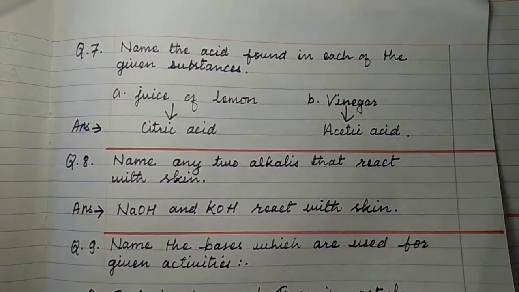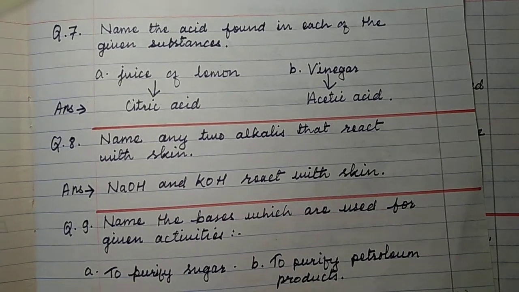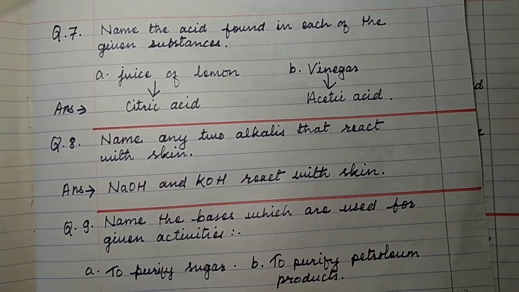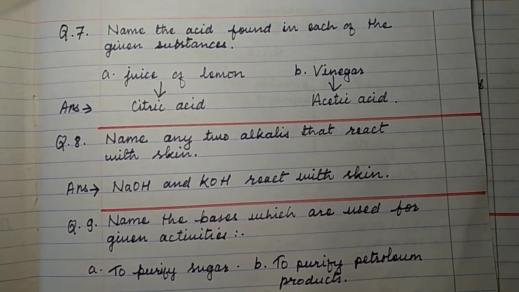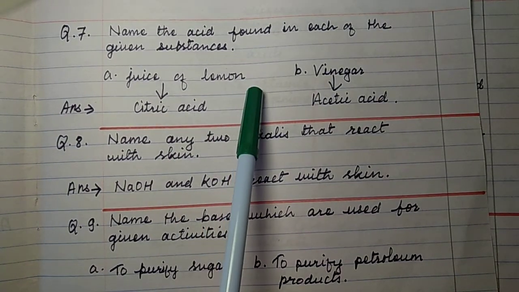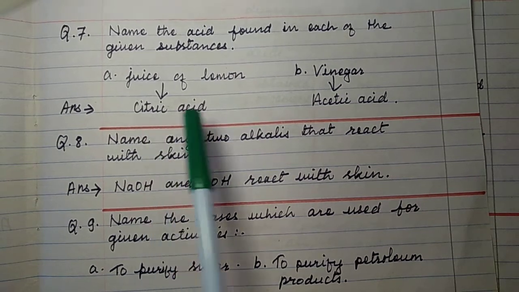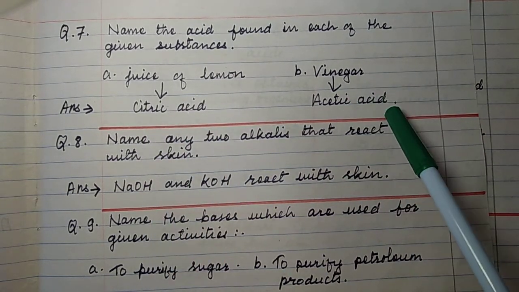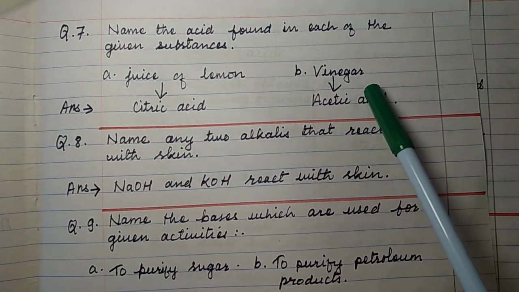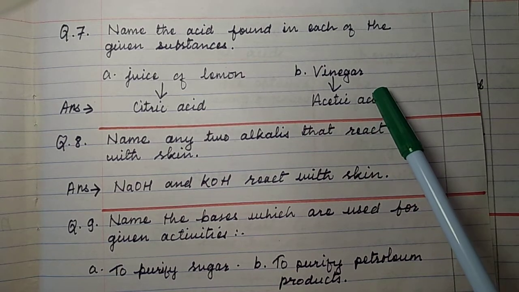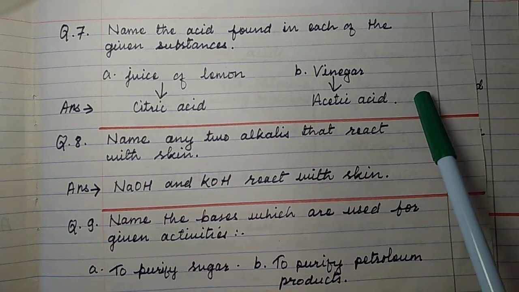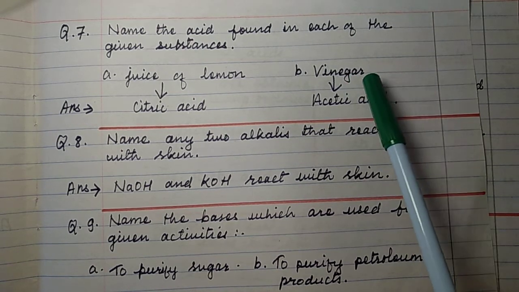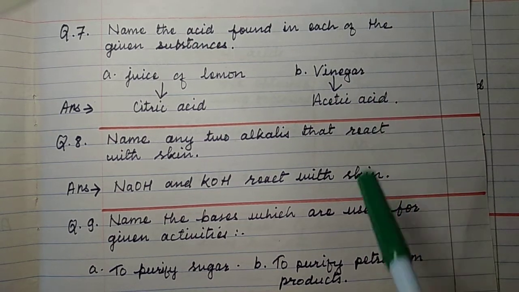Now we'll go to the next question: name the acid found in each of the given substances. Juice of lemon, oranges, etc., contains citric acid, and vinegar contains acetic acid. Vinegar is used in food preparation, in seasoning, making food more tasty, and vinegar is actually acetic acid.